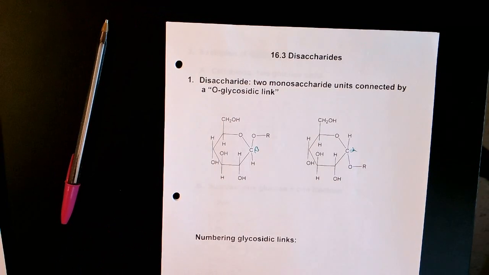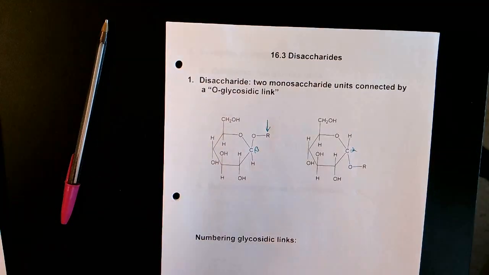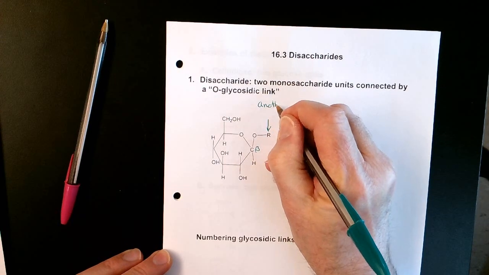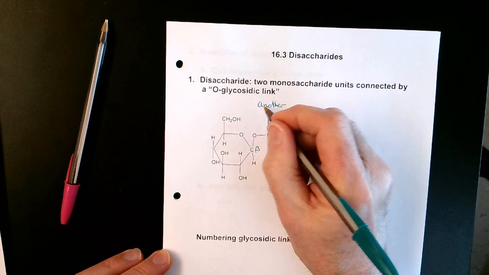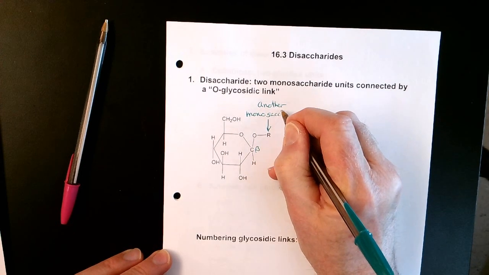So those are your two options, working with just that one carbon. And if what you're envisioning here is another monosaccharide, you are now looking at a disaccharide. Keep this pretty general at this point, maybe. Another monosaccharide.